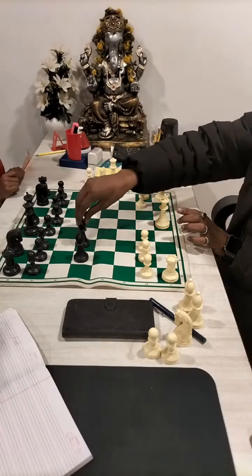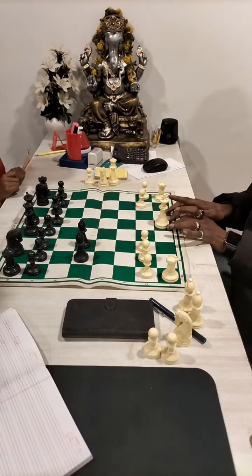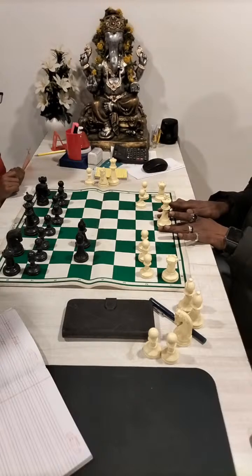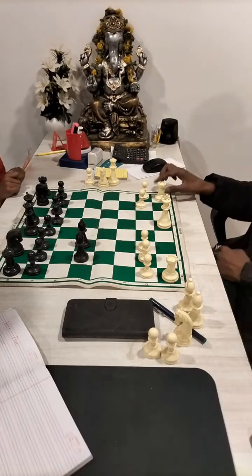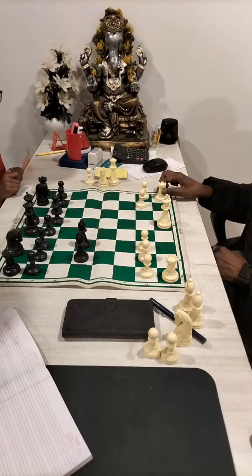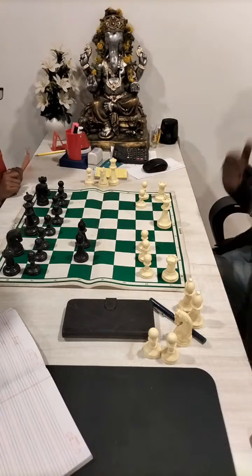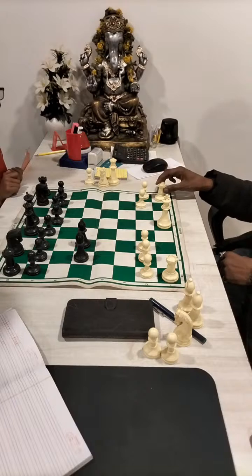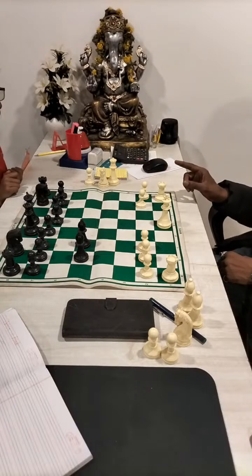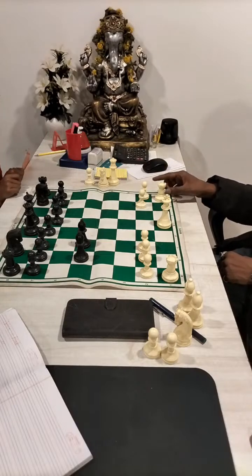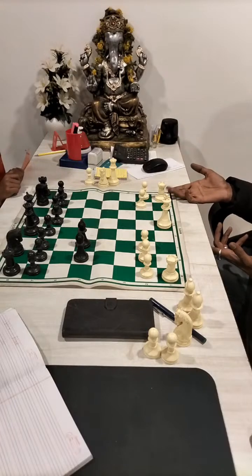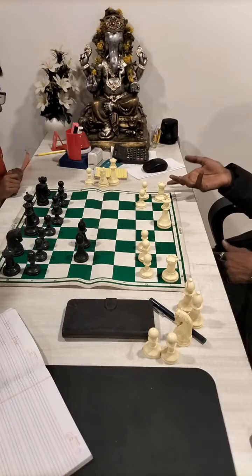Now, here is why you should touch the king first. Now by mistake I touch the rook. The opponent will say, rook. By mistake, I was thinking something, I pressed the rook. So now what happens? King plus rook, now I have to move the rook. So where can the rook go?